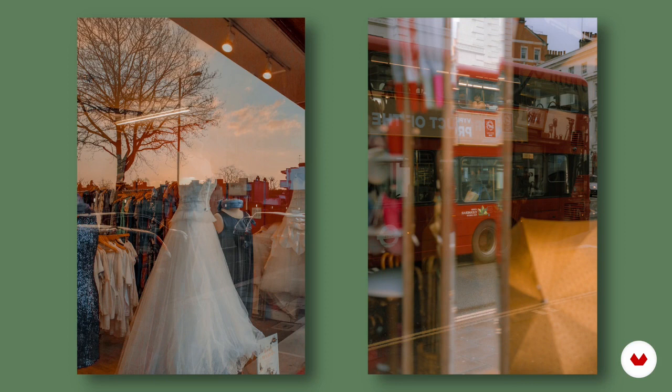In this lesson, we'll discuss how to use reflections to create layers, depth and contrast, and overall build a more visually interesting image. So I've always loved trying to look for reflections, and the work of Vivian Maier has had a huge influence on me wanting to do that.